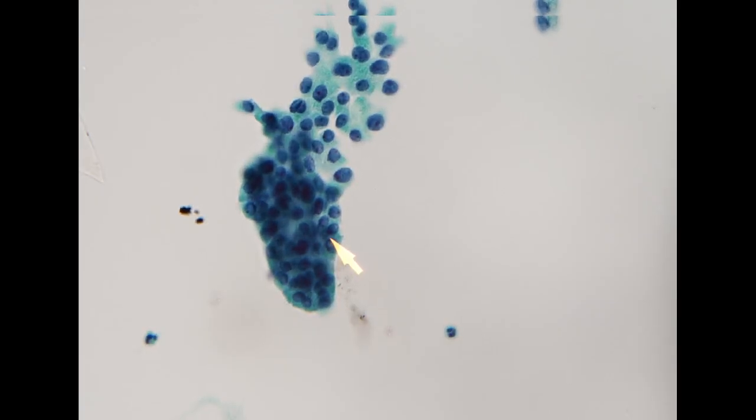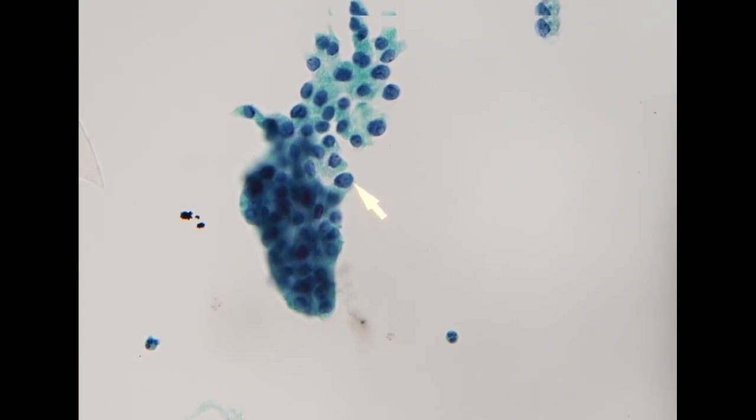For this cluster, you can appreciate that it does show focal oval change, and the cells look quite different in size and shape from the adjacent cells. So we start to identify some nuclear atypia.